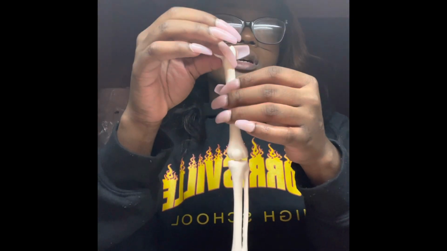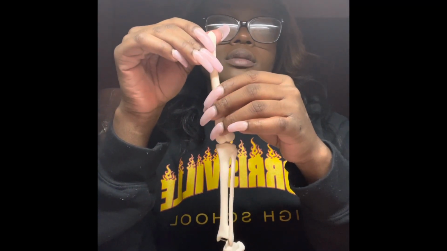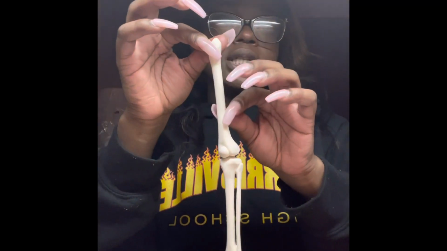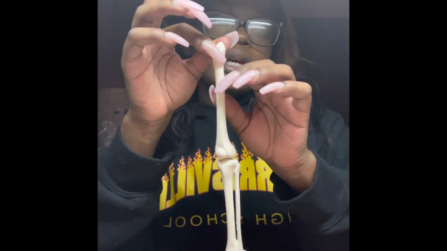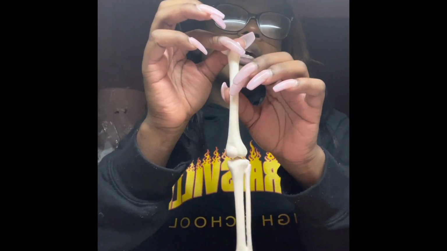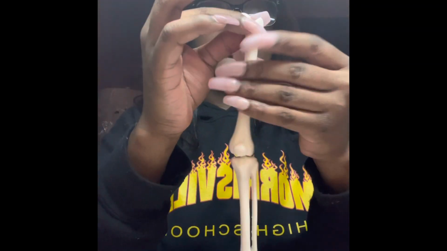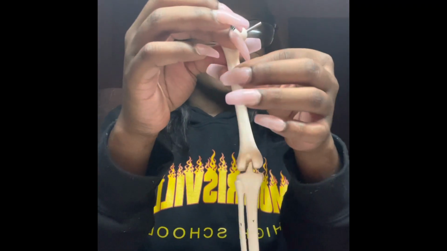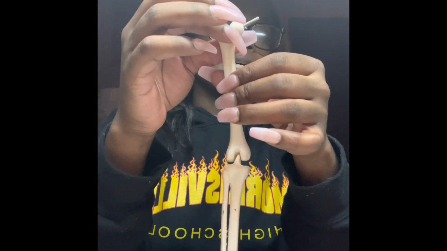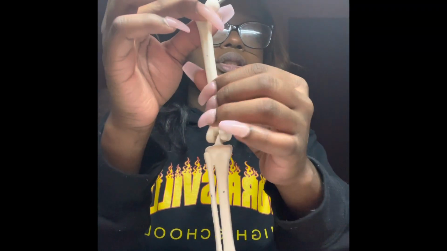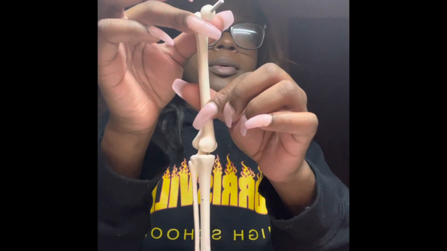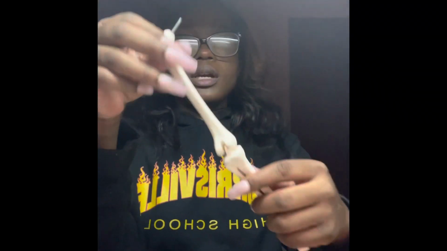And then you will have your biceps femoris, and then your semitendinosus, and then below it. This is behind, so I'm going to just do behind right here. And then you have your biceps femoris, you have your semitendinosus, and you also have your humerus right here. And then those are the muscles.